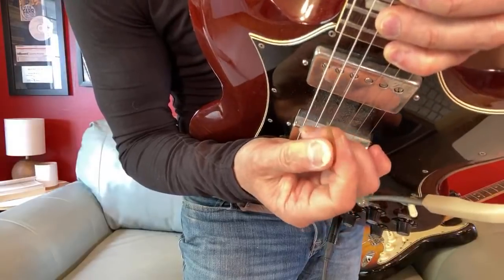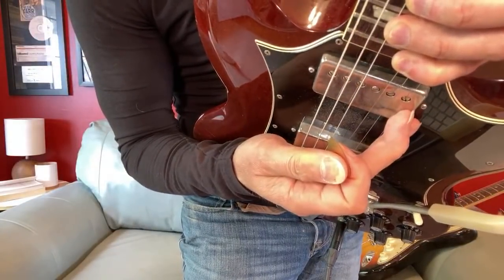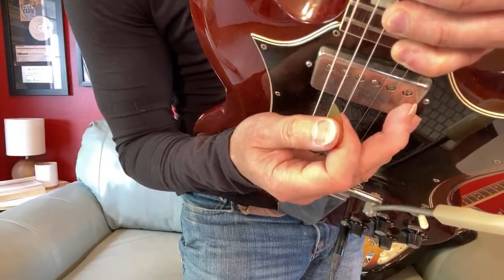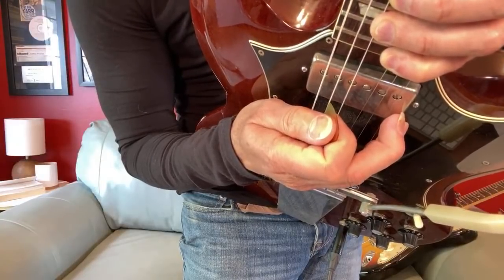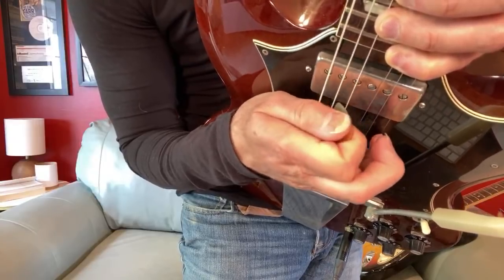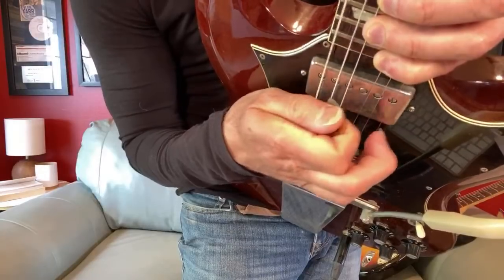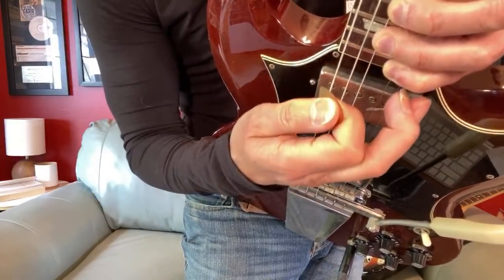If I just pick the string and I just let it sing out, it doesn't do anything strange. But if I pick it and I let that string hit the side of my thumb, same thing with a low E string.